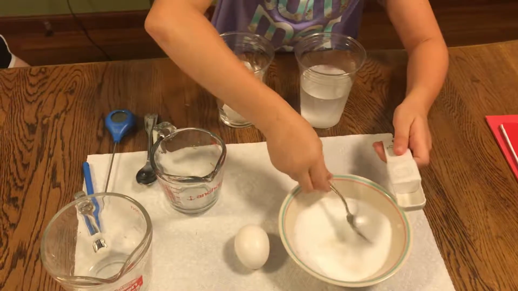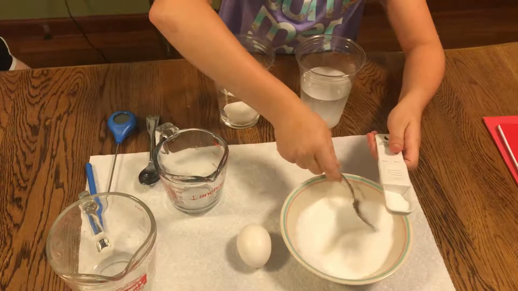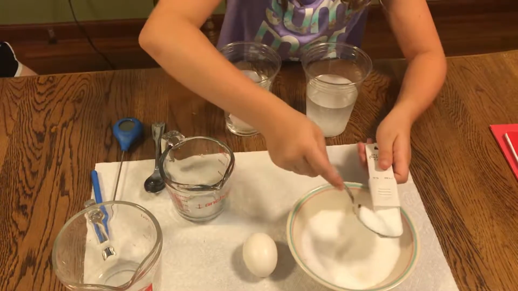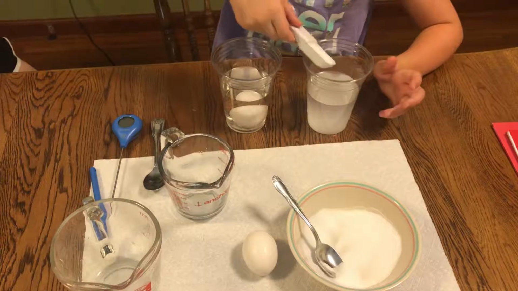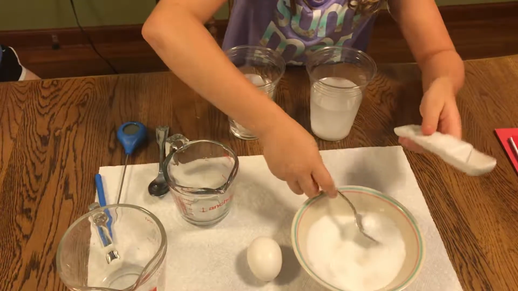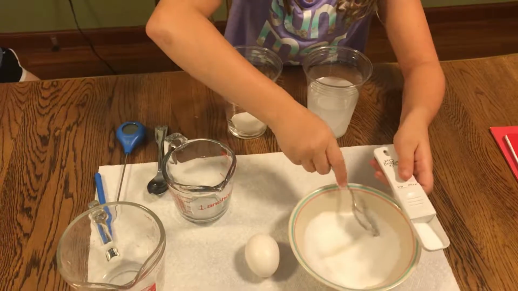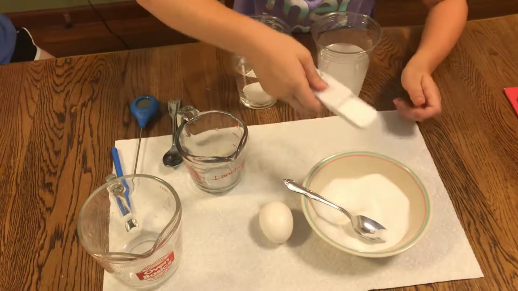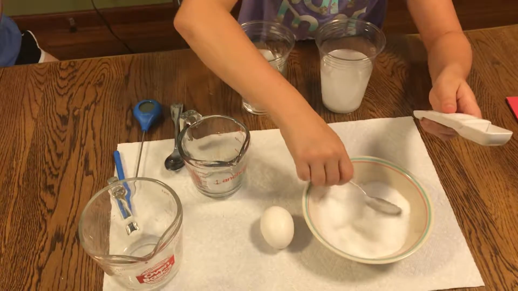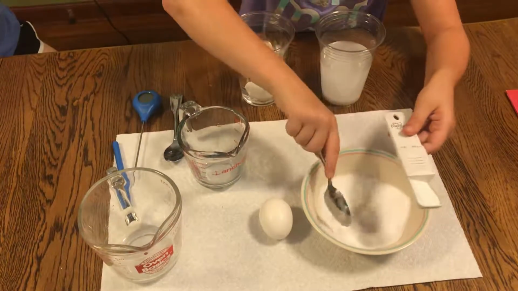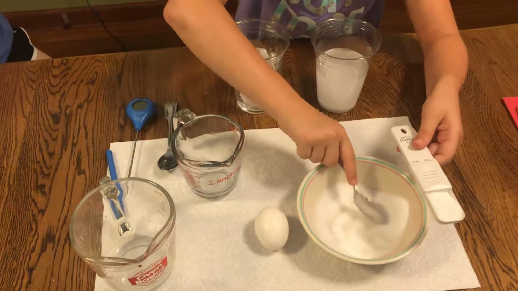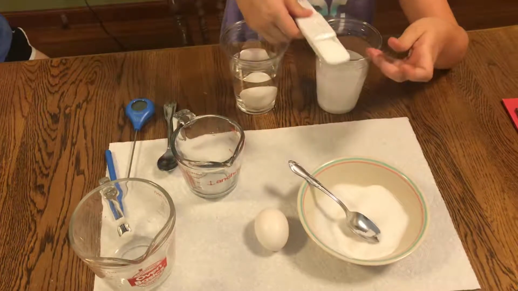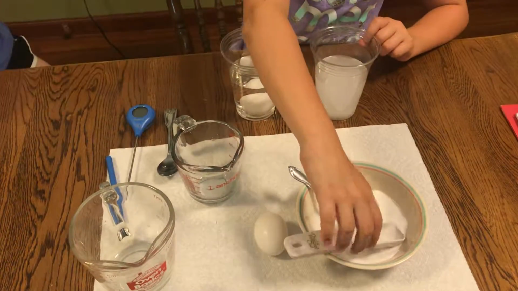Okay, do 3 more. Okay, now you can take this spoon and stir it up.